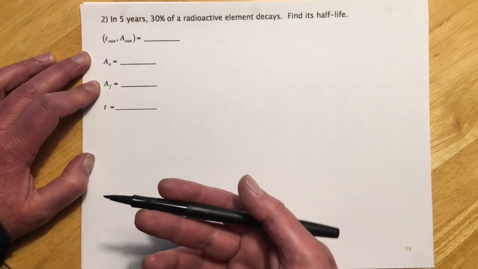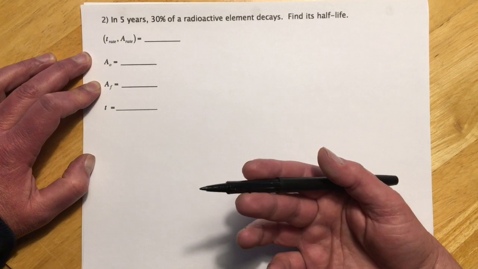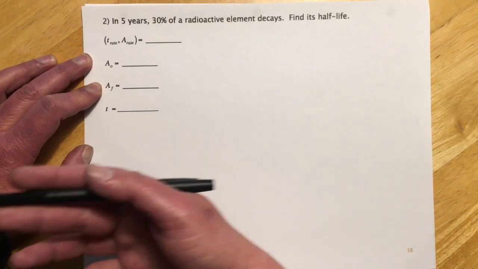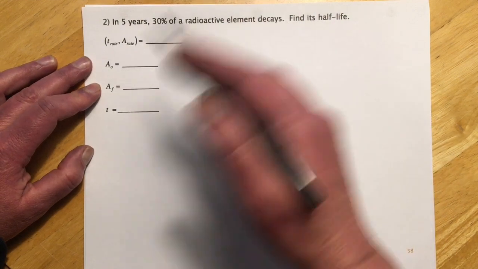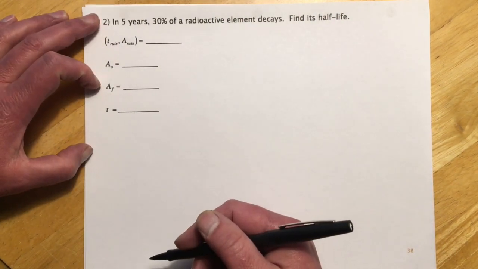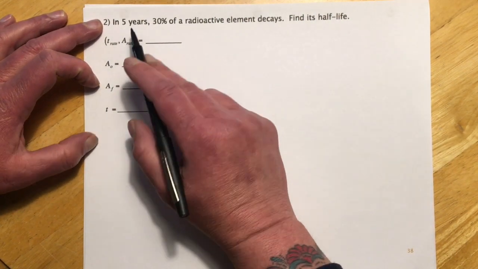And so that's sort of what radioactive decay is. And the half-life is the amount of time it takes for half of that element to decay. So that's probably longer than it needed to be, but there's that. That was my physics degree coming out a little bit.